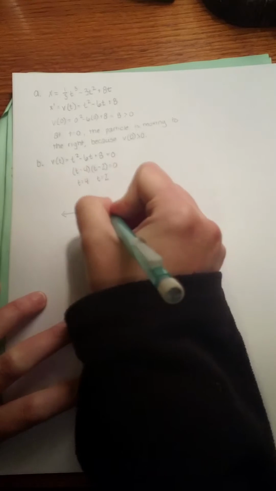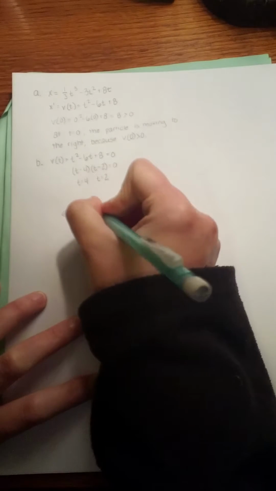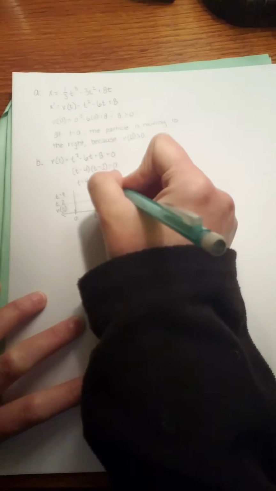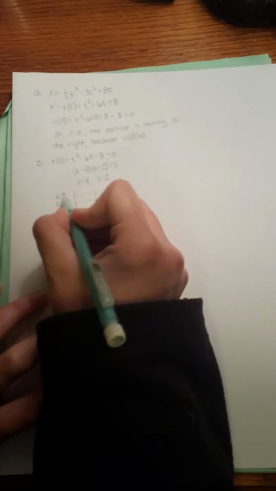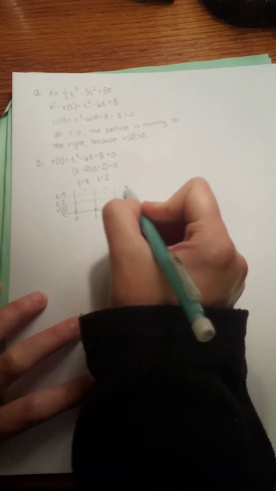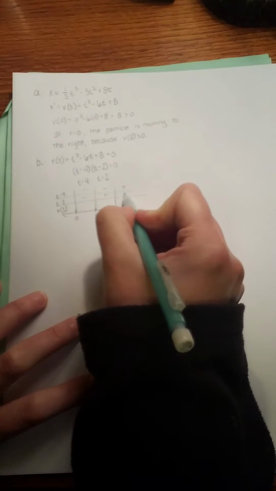Then we can take those critical values and put them on our sign line. The sign line can begin at 0 because the problem tells us that t is always greater than or equal to 0 for this problem. And then we're going to include 2 and 4 on our sign line. I'm going to have t minus 4, t minus 2, and then, of course, my velocity function, which is what I'm really concerned with here. So if we choose a number between 0 and 2, like 1, that would make t minus 4 negative. For t minus 2, we'd have negative, positive, positive.